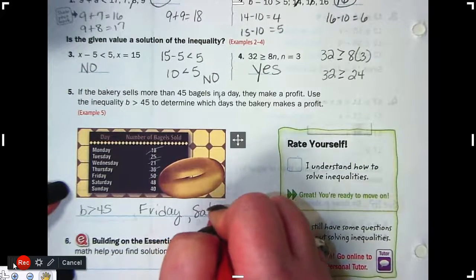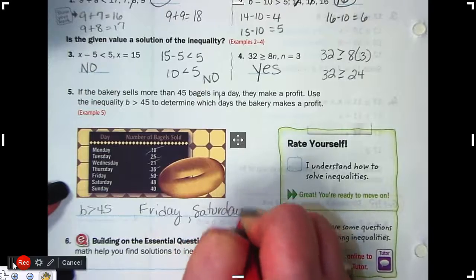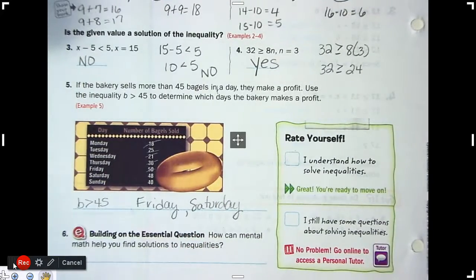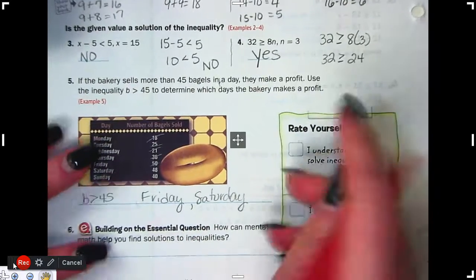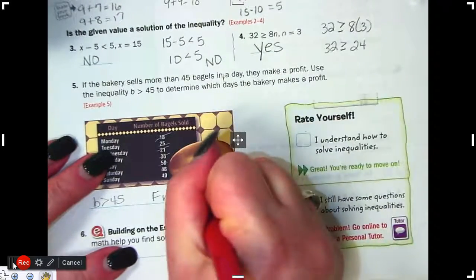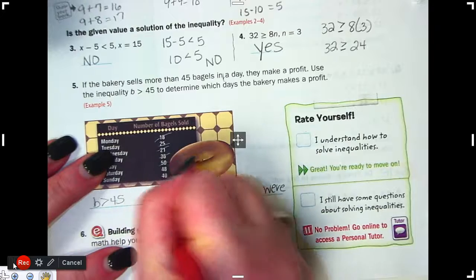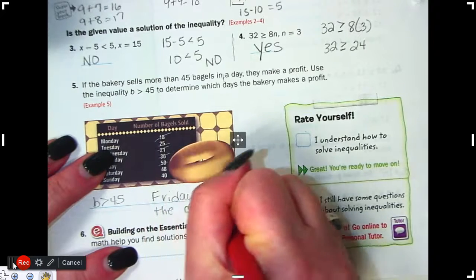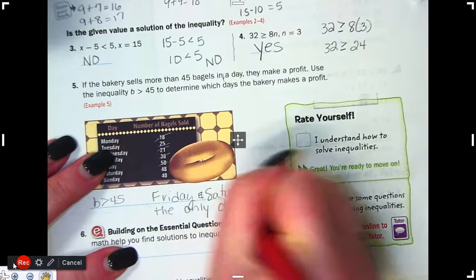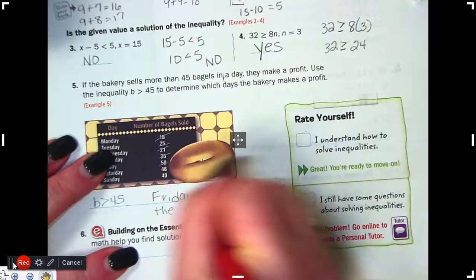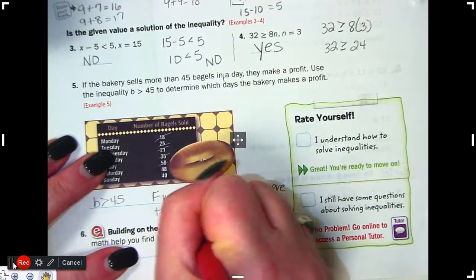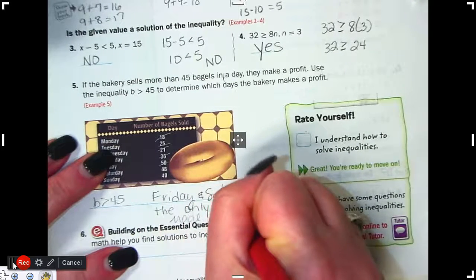And Sunday. Okay, so the only days they made a profit were Friday and Saturday. So I'm going to change that to a statement. Friday and Saturday were the only days they made a profit.